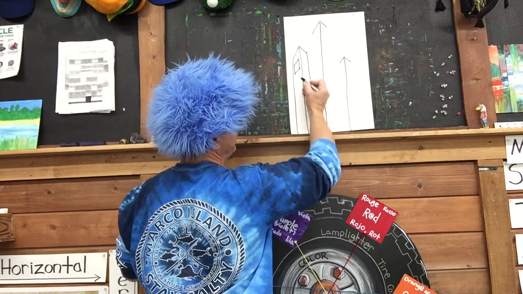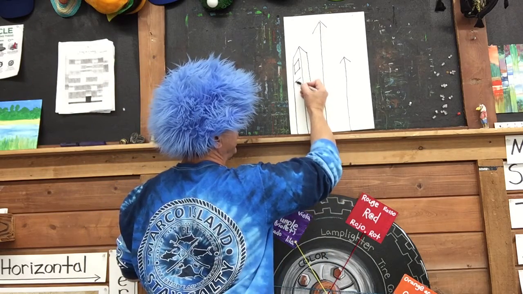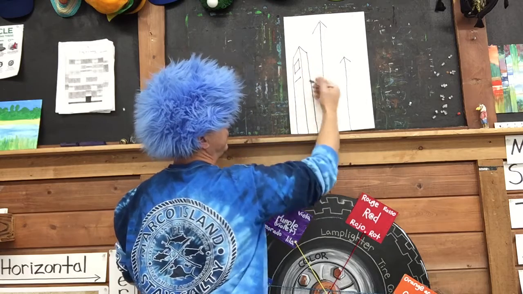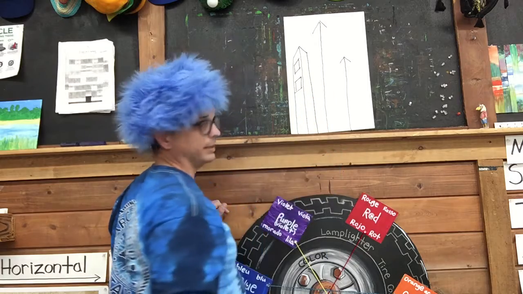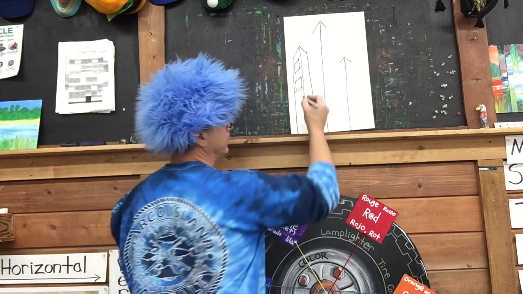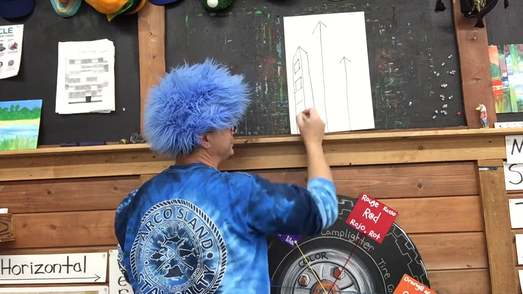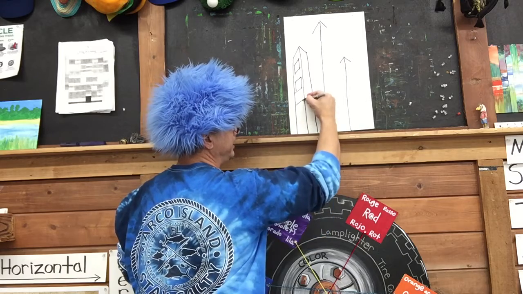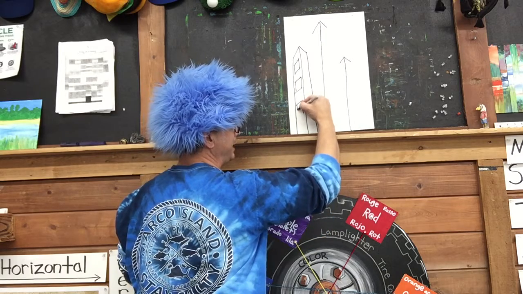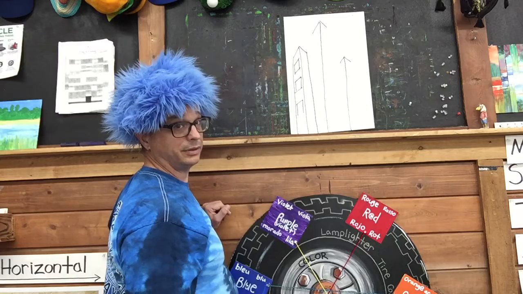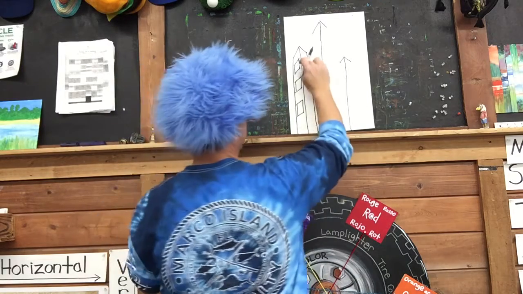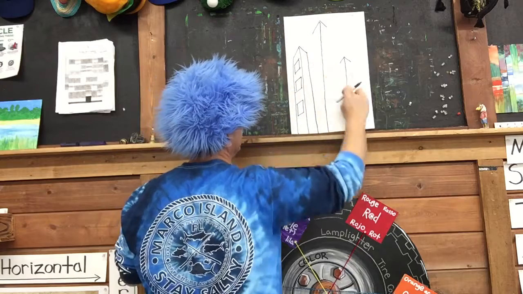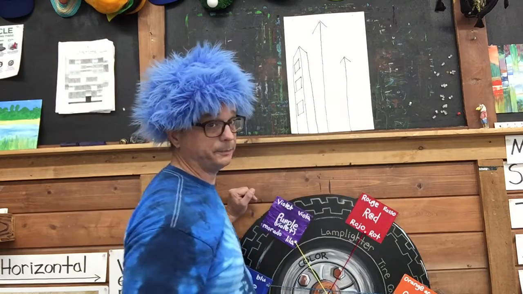So I start with a line that's going at a diagonal. I'm going to make two straight lines and another diagonal line. A diagonal line, it's slanted. Make two straight lines for the side of my window, and then another diagonal line. Let me show you again on this side. See how that line's going slanty right there?